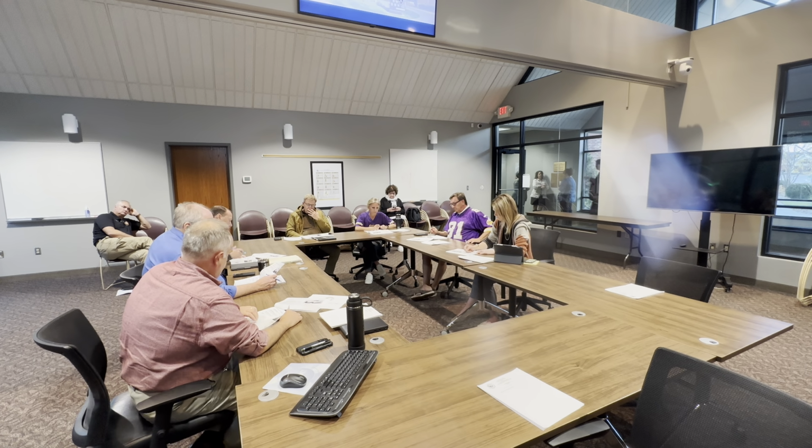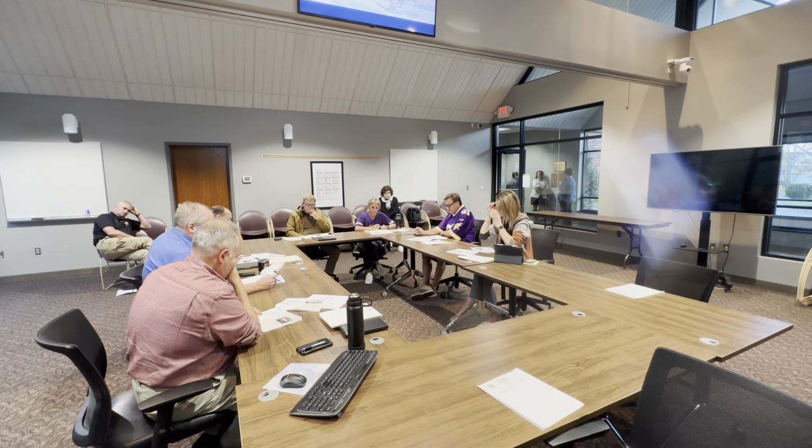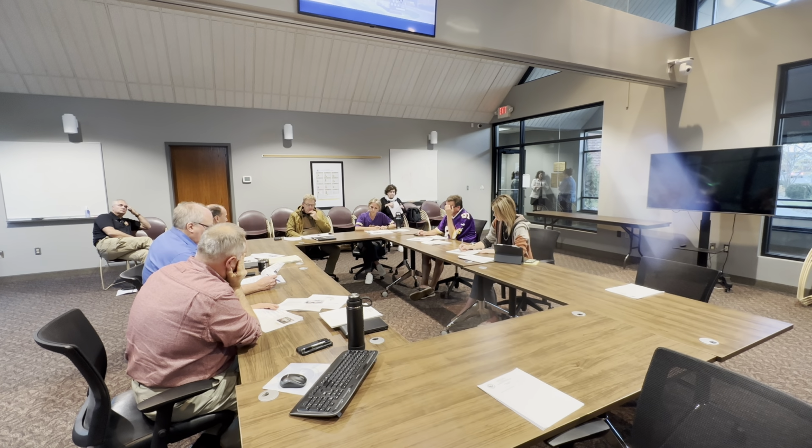So, looking at a utility type vehicle, it's got the storage boxes. This one would be similar to our existing utility truck that has a crane on it, but this one would not have a crane. It's just a storage box to get everything out easier for the operators and to gain access to their water meters, all their flags and painting supplies, versus having to jump up into the truck to do that. And this is the one you were looking at slightly used.